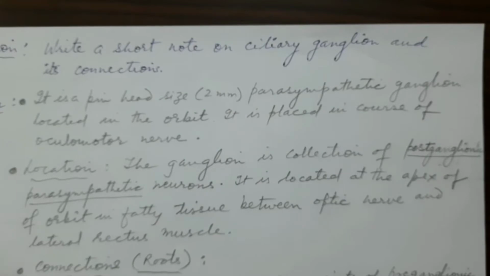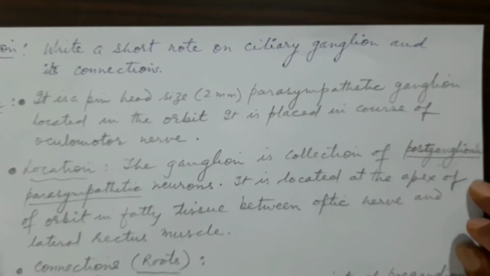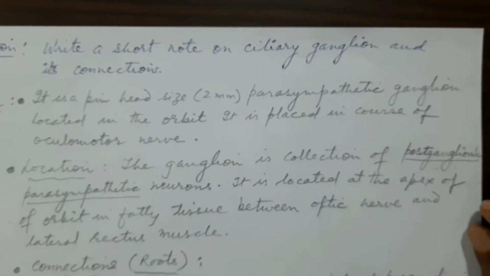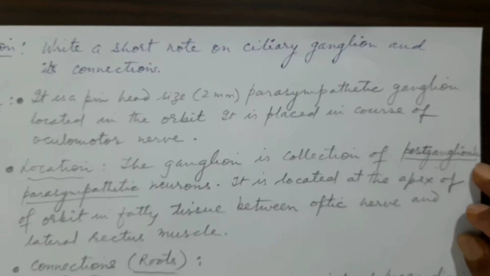What is the meaning of parasympathetic? Now this ganglion is the collection of the postganglionic parasympathetic neurons. That means neurons are collected in this ganglion which are postganglionic neurons. Okay, and this ganglion is located in the orbit.